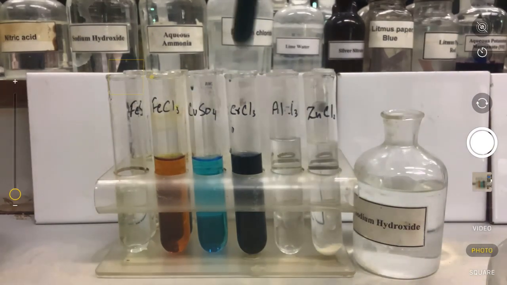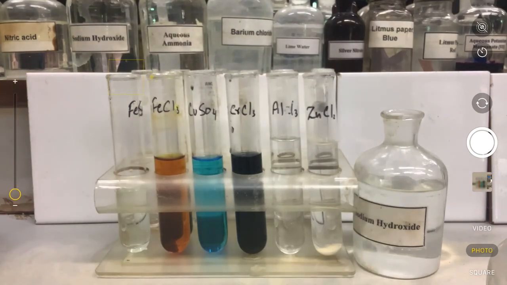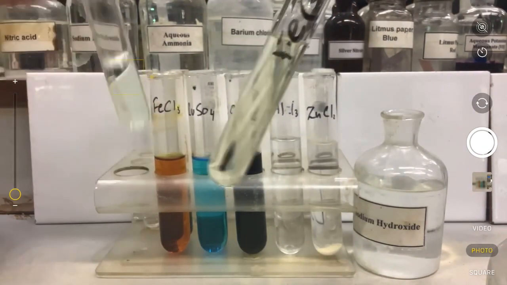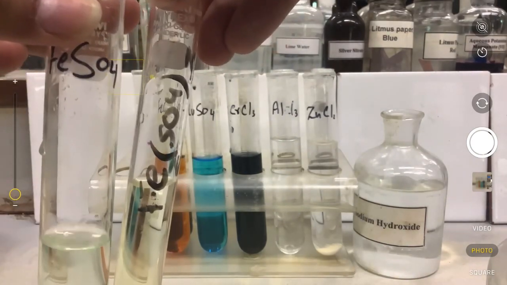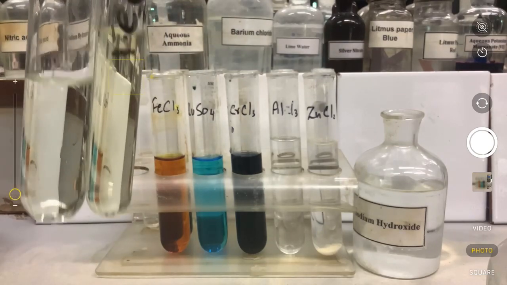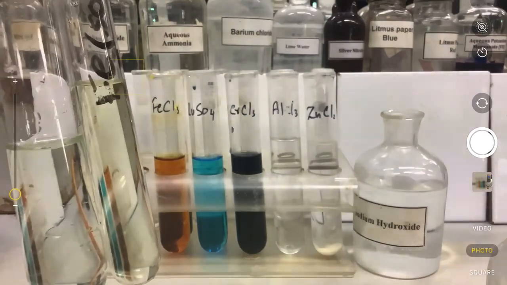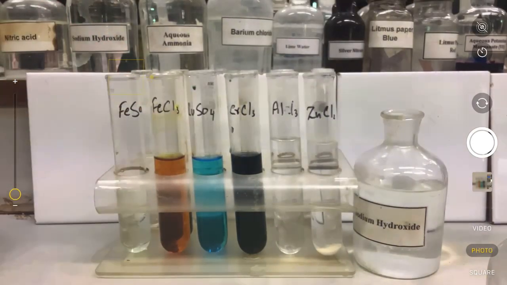Now let's move on and take another salt sample. This is a kind of yellow solution which already hints to us that iron 3 ions are here. Iron 2 is green in color and iron 3 is yellow in color, especially if it's iron 3 sulfate. You can see the color difference, which is not very prominent but enough for us to know.